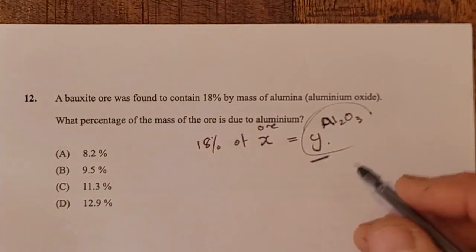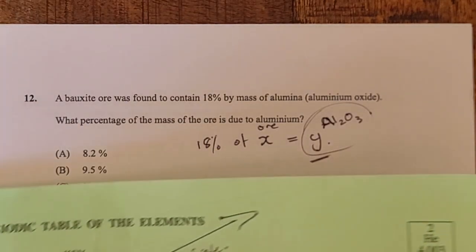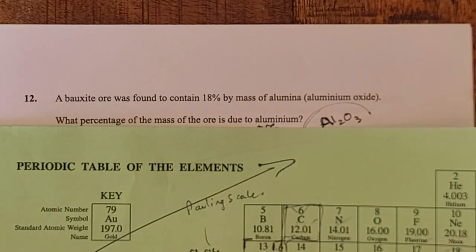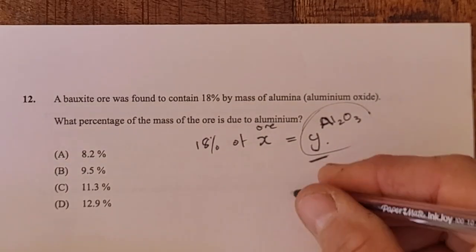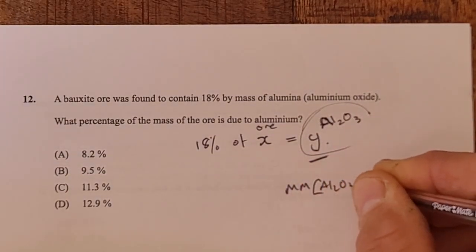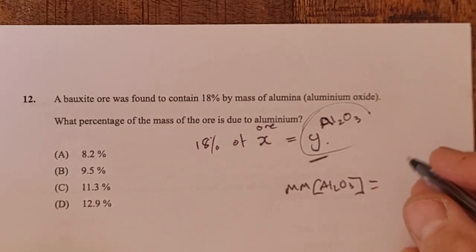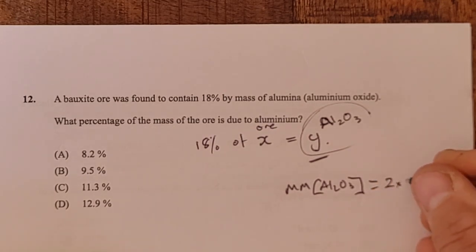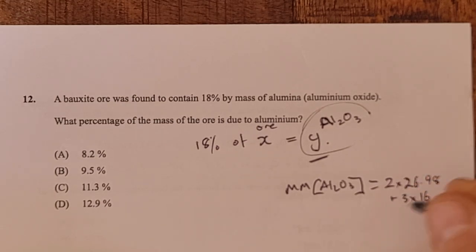So if you look at your periodic table, 26.98, so molar mass Al2O3 is 2 times 26.98 plus 3 times 16.